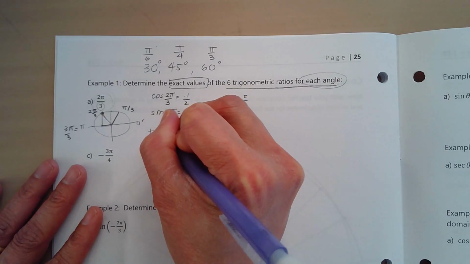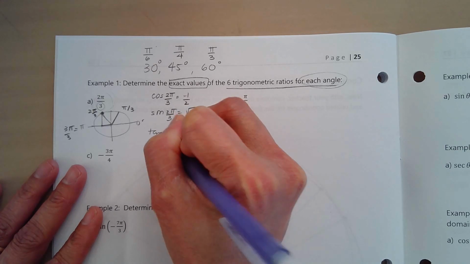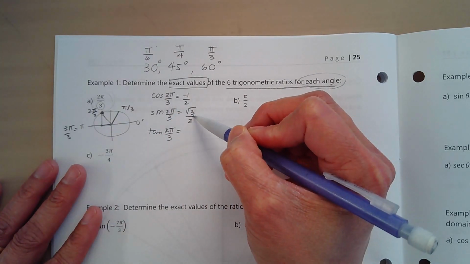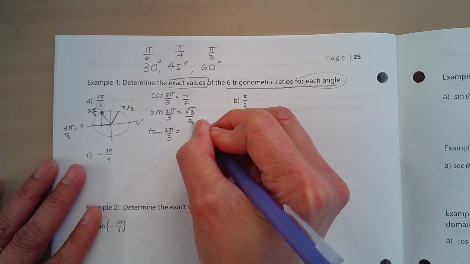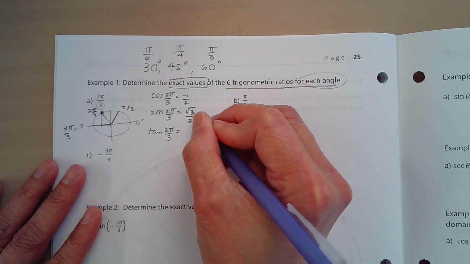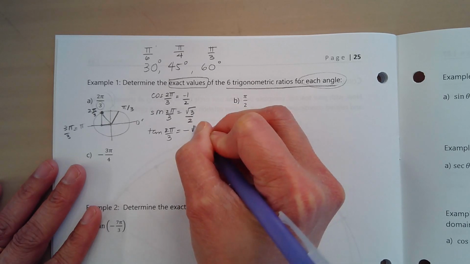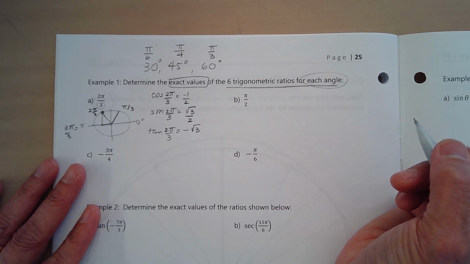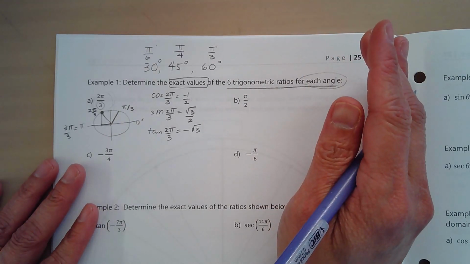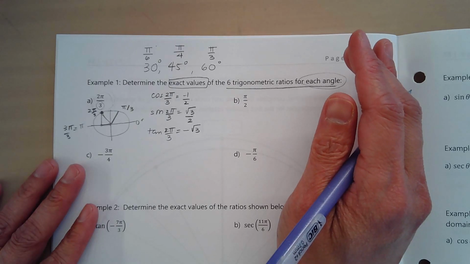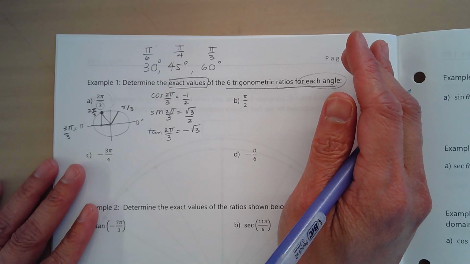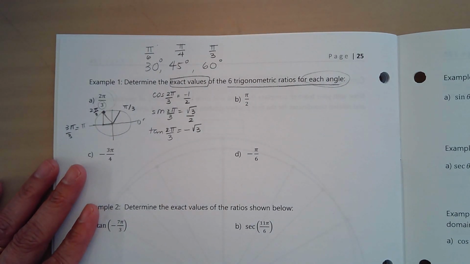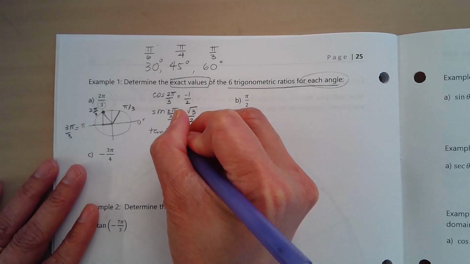And then the tan of 2 pi over 3 is equal to sine divided by cos, so it's going to be -√3. Okay, is everyone okay with that? Yeah, okay. Let's back up.